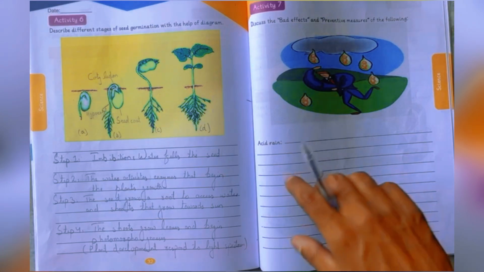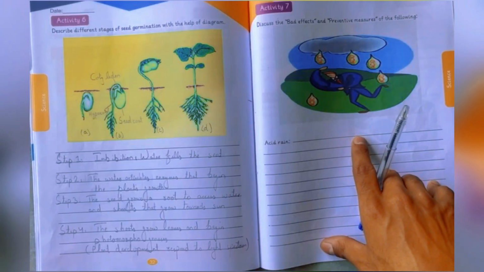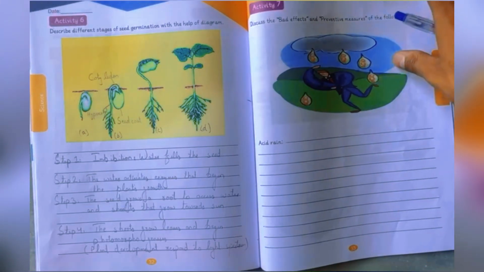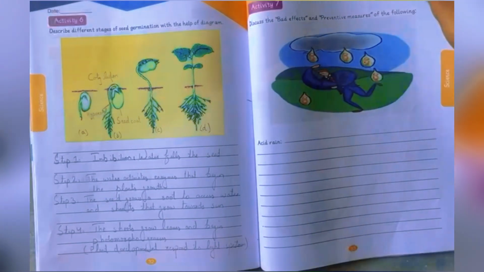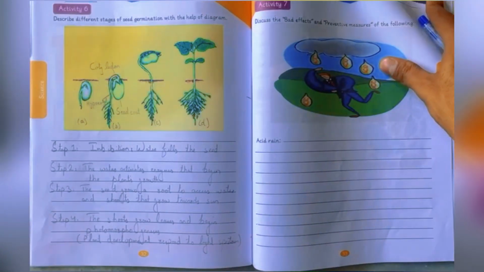You have to do activity 7 by yourself. Discuss the bad effects and preventing measures of the following. Use your textbook. Also, write some points regarding acid rain.